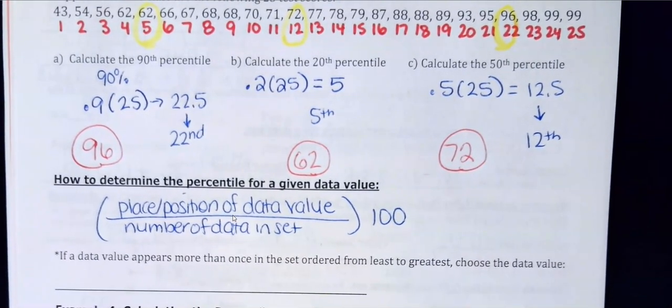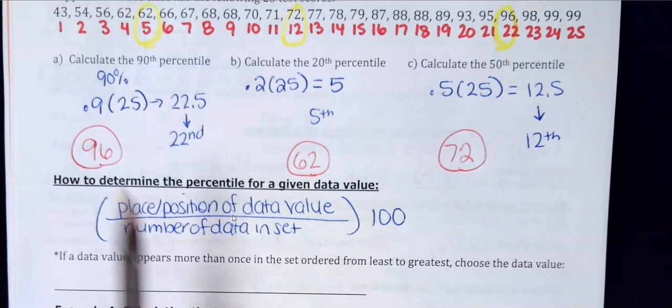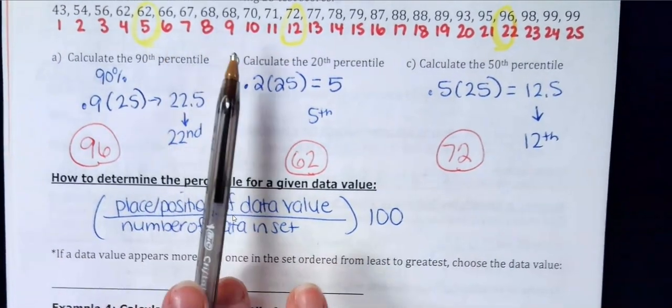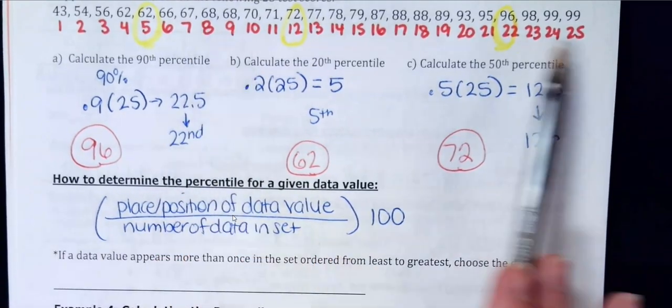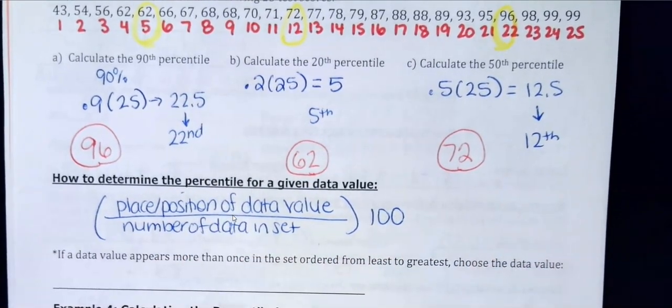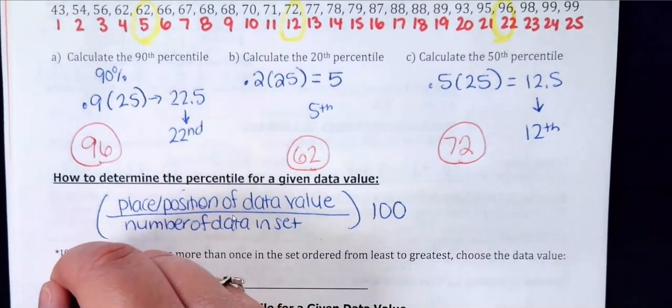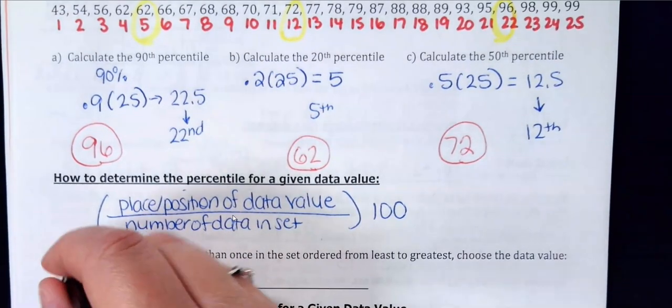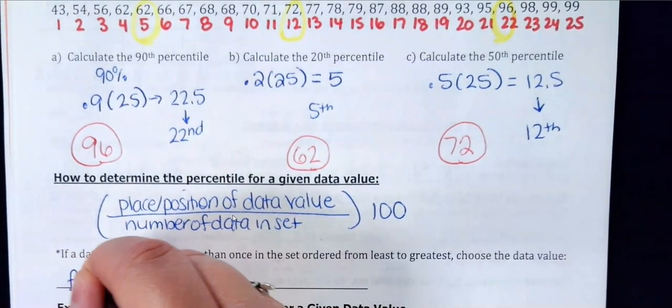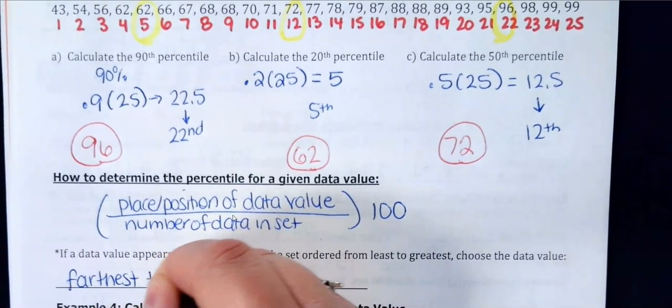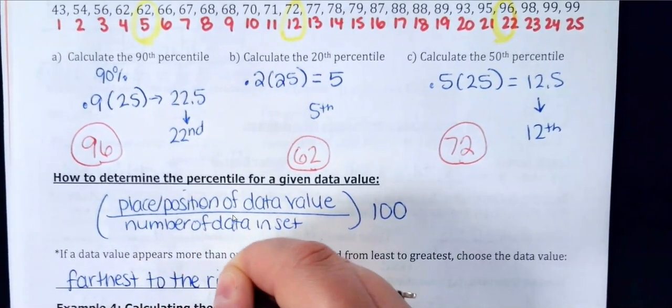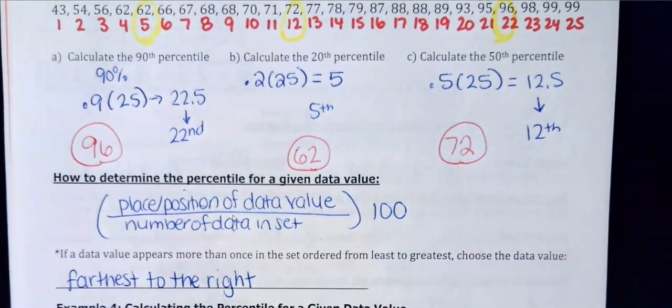Okay, now, the reason I put this little asterisk here, if you look up at these test scores, there's a couple different people, like 2 people got a 68 or 2 people got an 88. If you have a score that appears twice or 3 times or 4 times, and they give that to you and say, what percentile is this? You always want to choose the data value farthest to the right when you're picking the position. So if a score appears multiple times, you want to pick the one that's farthest to the right in terms of what position you're going to put on the top of that fraction.